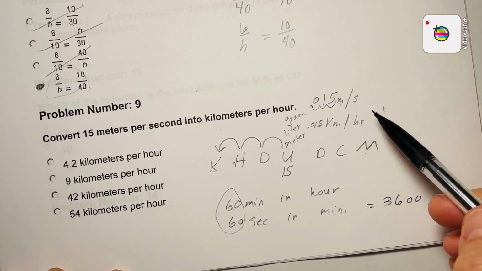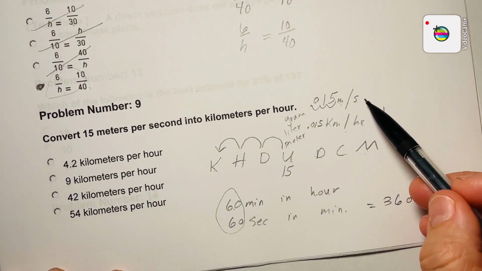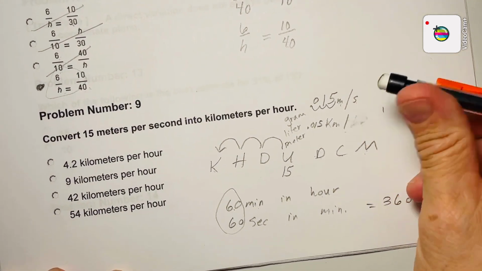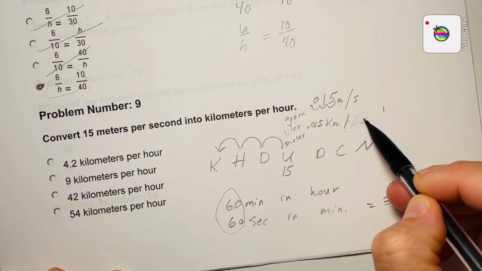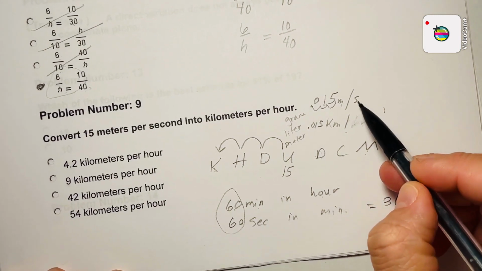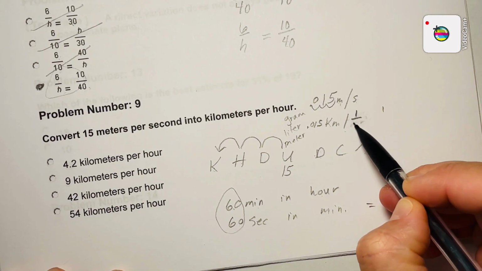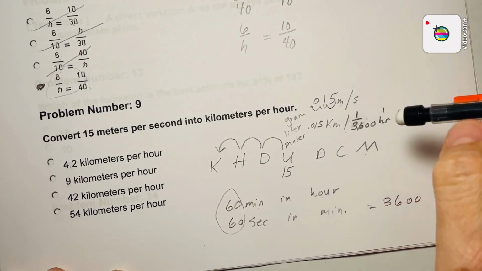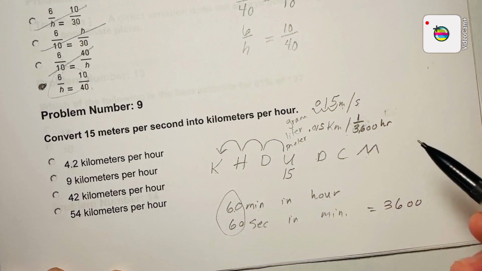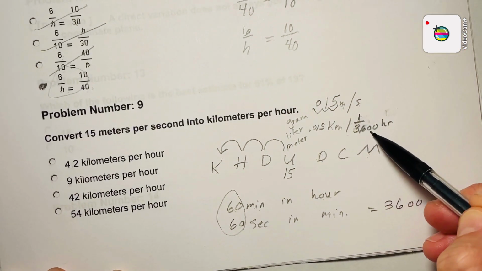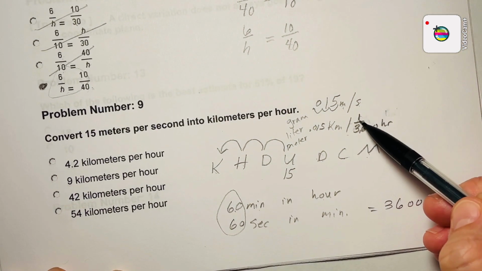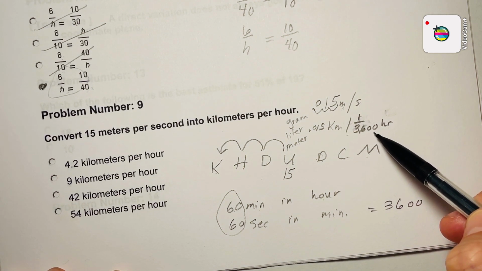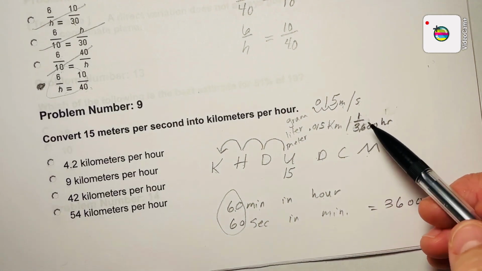There are 3,600 seconds in an hour. So you're not going to write 3,600 here, because obviously 1 second is not 3,600 hours. 1 second is 1 out of 3,600 in an hour. A second, compared to an hour, is 1 out of 3,600. Confusing? I know. I hate this problem.